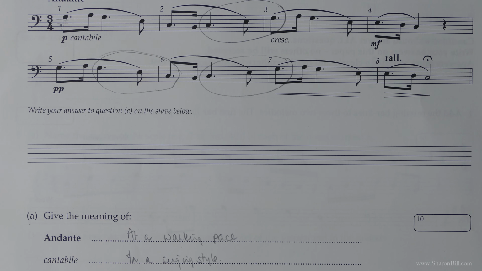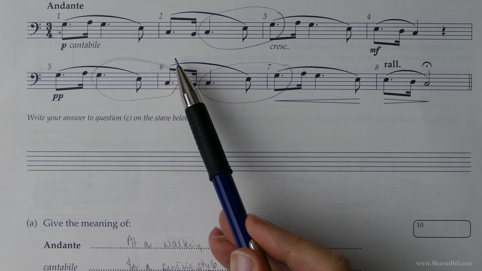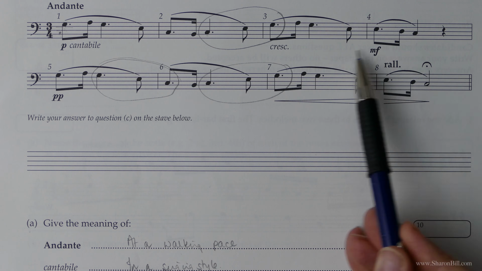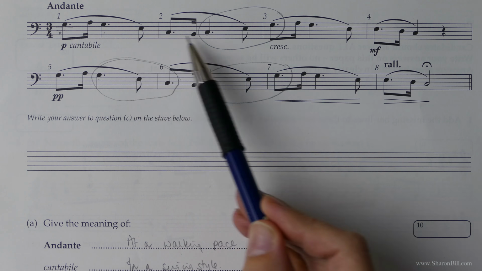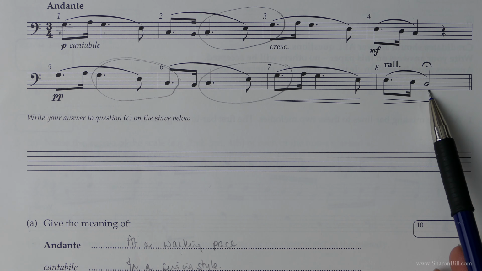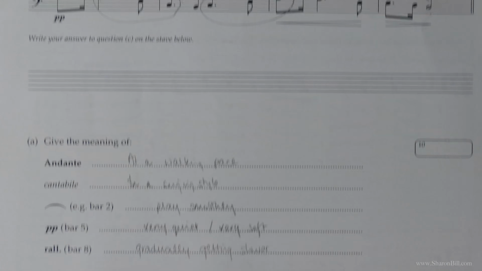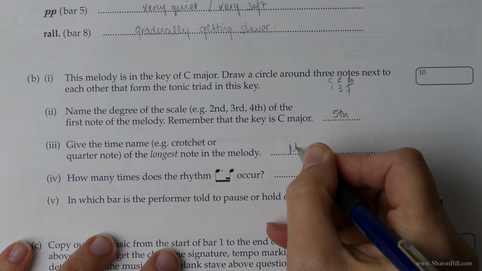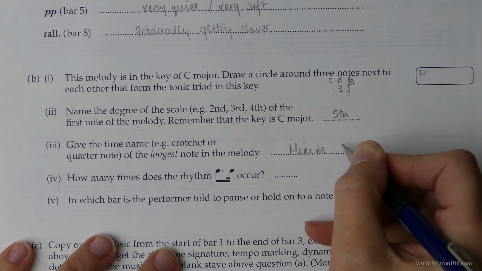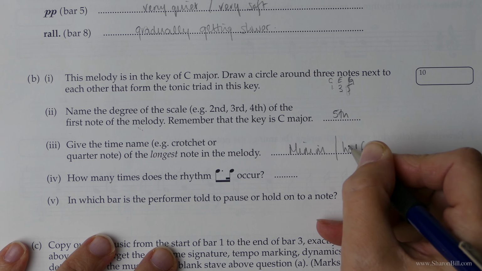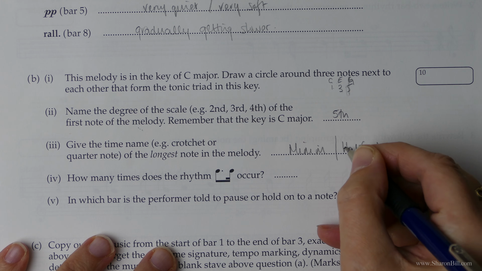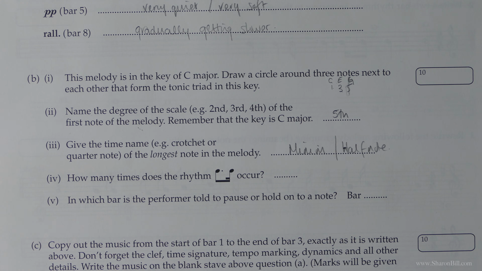So let's look. Glancing ahead, we've got 1 beat note as the longest until we've got 1.5 here, 1.5, until we get right to the very end where we've got a 2 beat note, and so that's a minim, or you could say half note. Either one of those will do depending which terminology you're used to. Let's carry on.